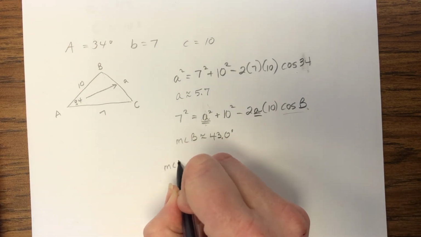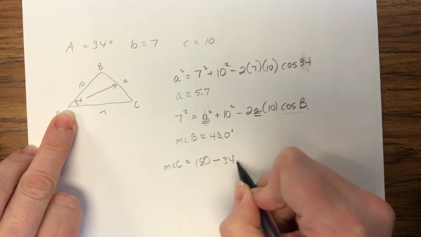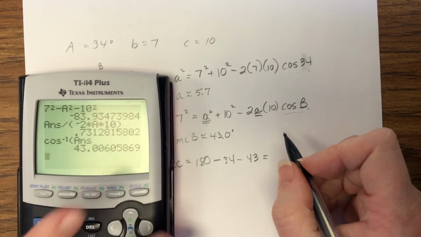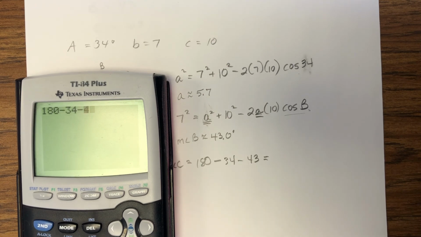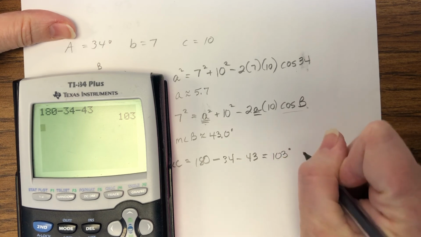And again, once you have your last angle, you can always subtract from 180. So the measure of angle C is going to equal 180 minus 34 minus 43, which is 103 degrees.